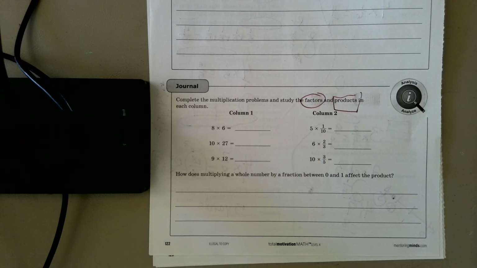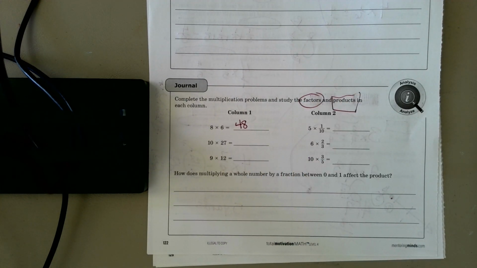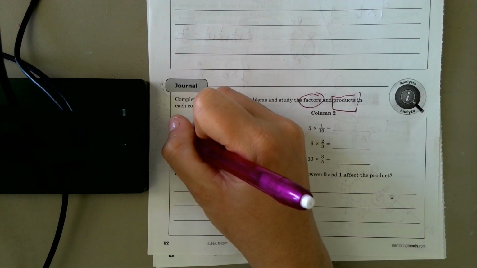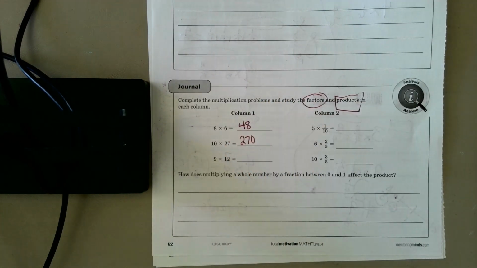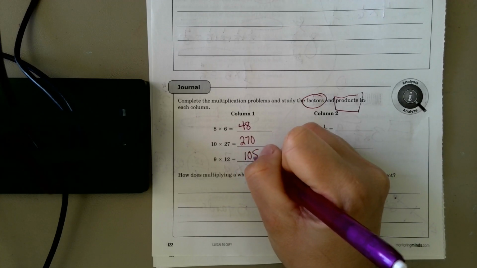Okay, so column 1, 8 times 6. What is 8 times 6? Hopefully you know that 8 times 6 is 48. 27 times 10. 270. And then you've got 9 times 12. Give you a minute to complete that. 108.